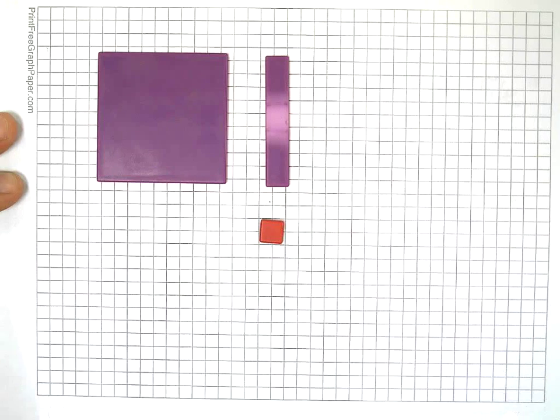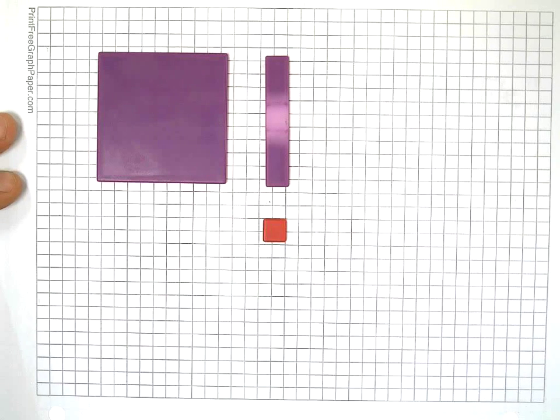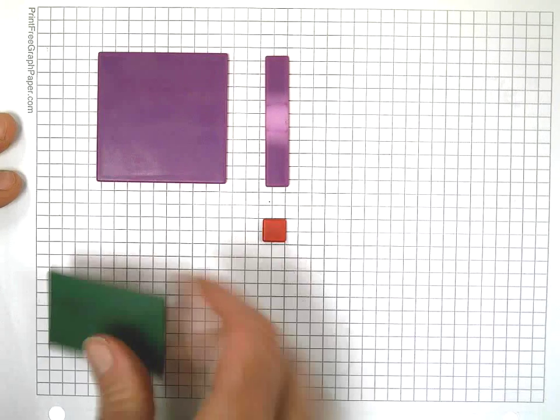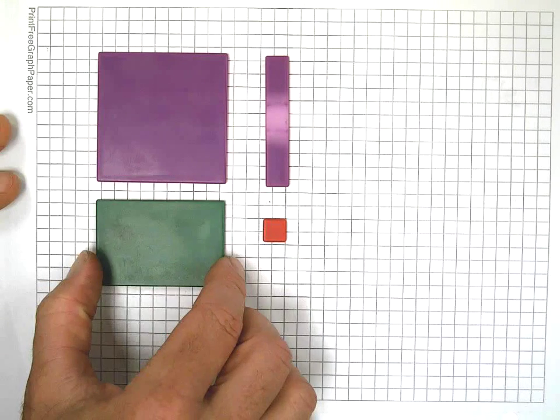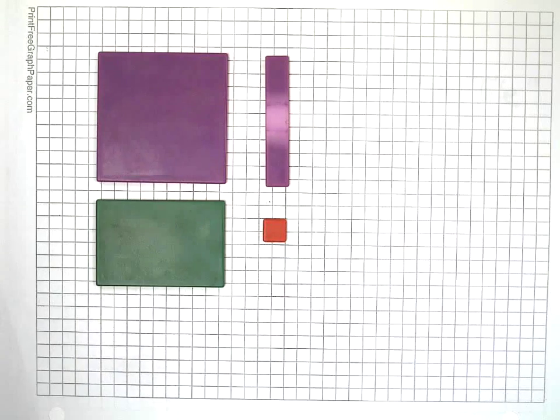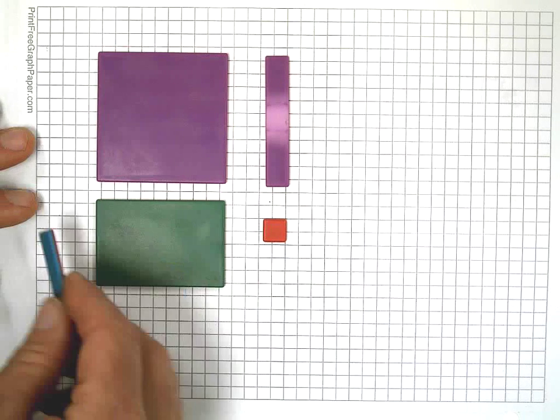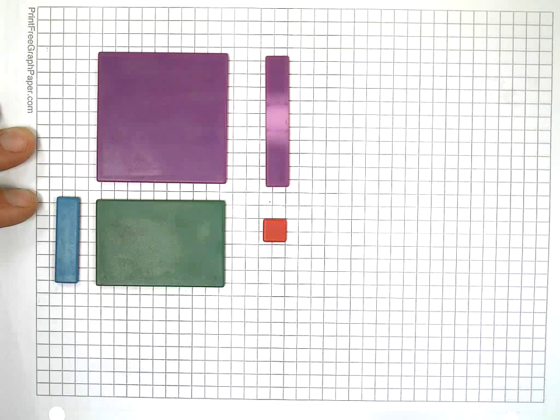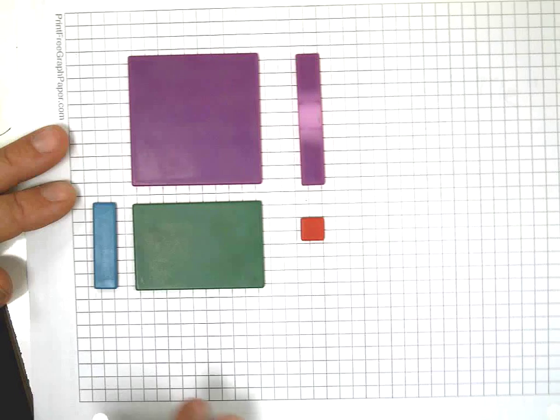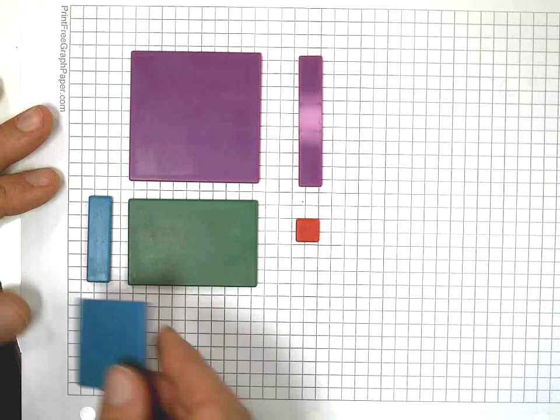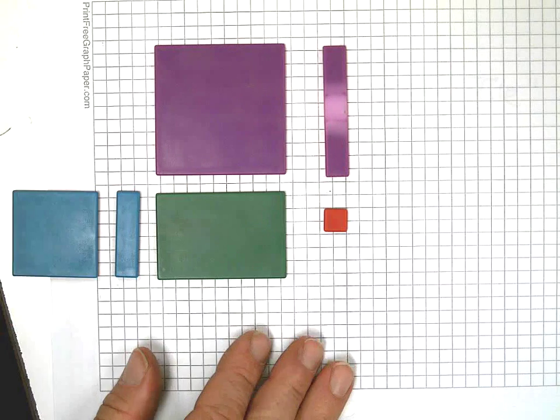Name this piece. Are you with me so far? Don't worry, I'll give you the answers. What's this piece? Here's one more. And here is one more.